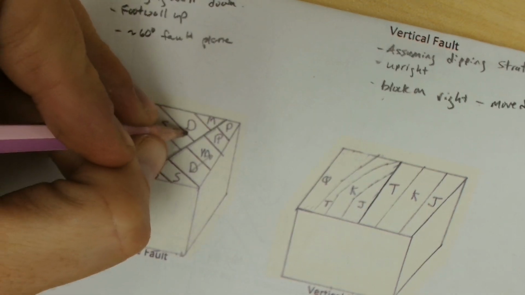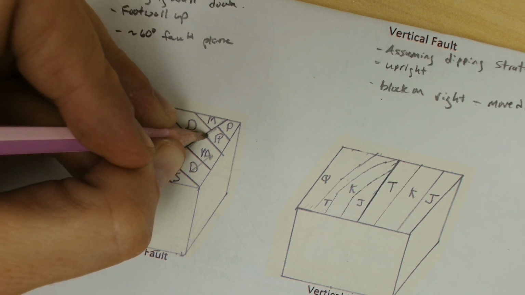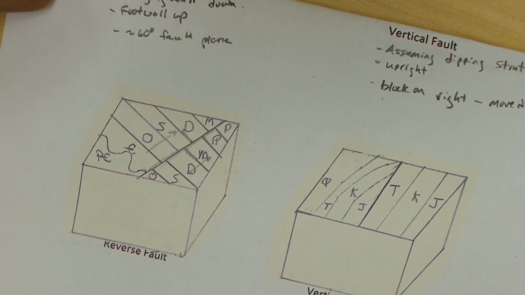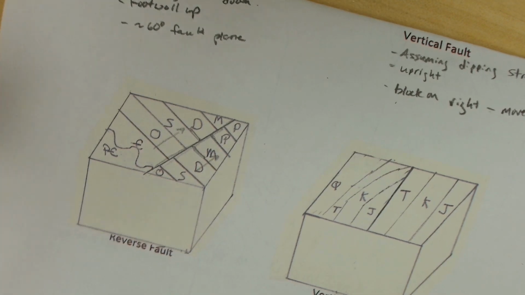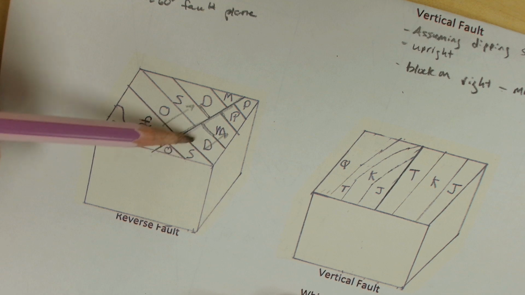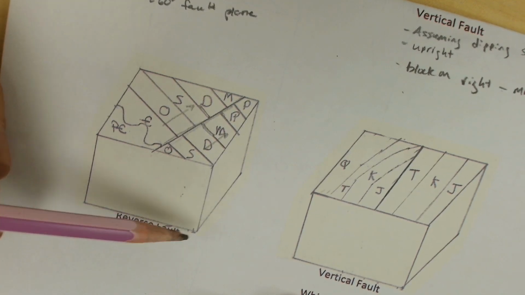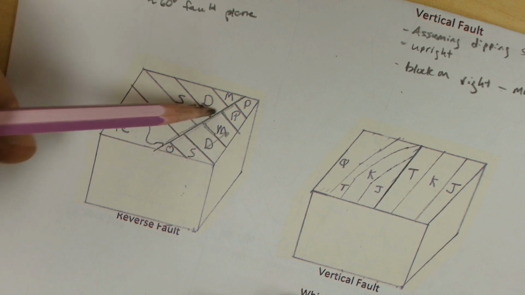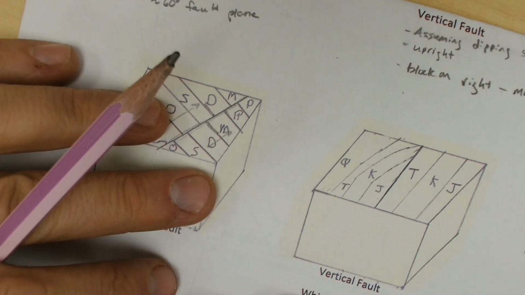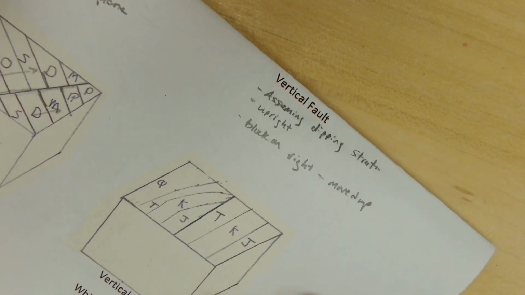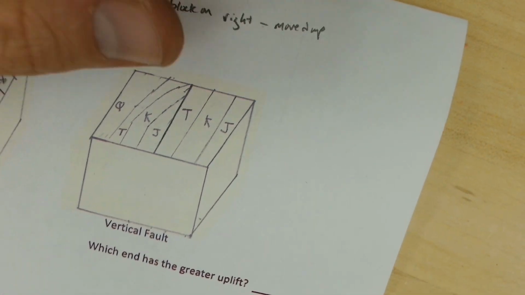I will point this out. Notice how everything looks like it's offset at the surface, right? That and that appear offset. And so from a 100 level standpoint, you might look at that and go, oh, that's a transform fault. No, if strata are dipping, a reverse fault or normal fault or even thrust fault can give you those offsets that look like transform even though they are not. But in the third dimension, they are the other types of faults with dipping strata.